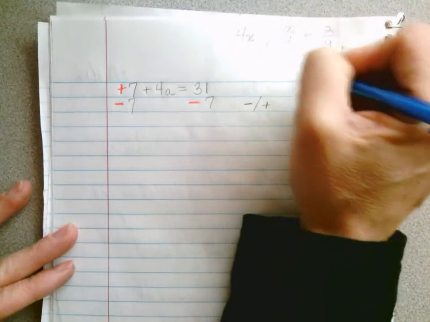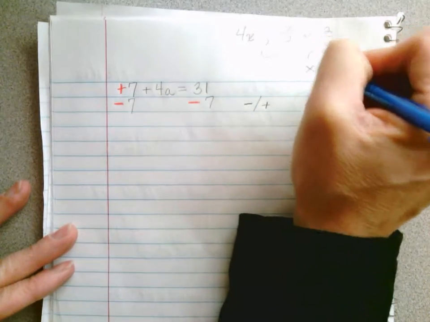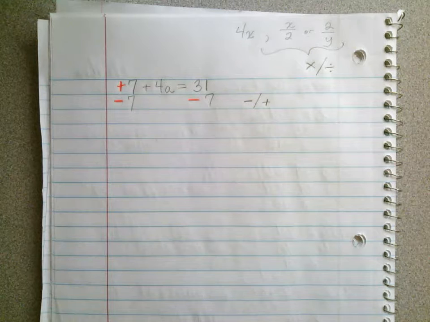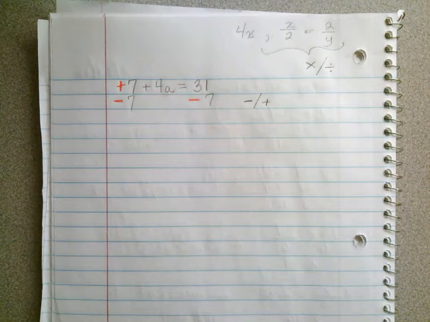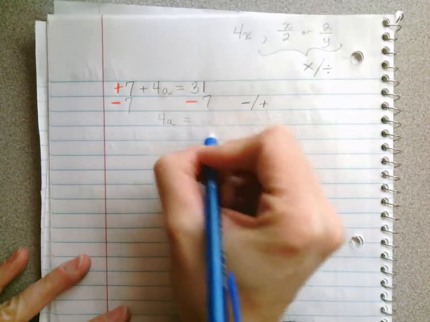These are all examples of a multiplication division step happening. Okay? If a number is by itself, it is either addition or subtraction depending upon the sign. Anyway, what did we get? 4a equals 24?